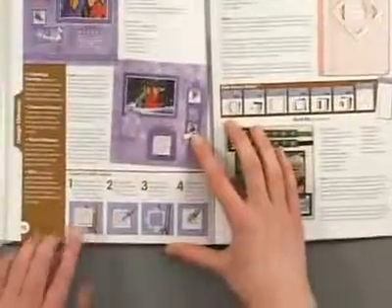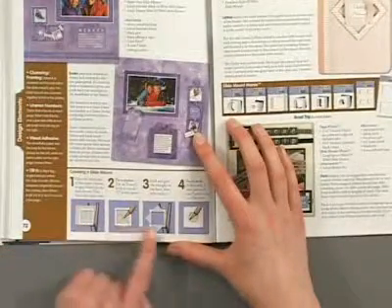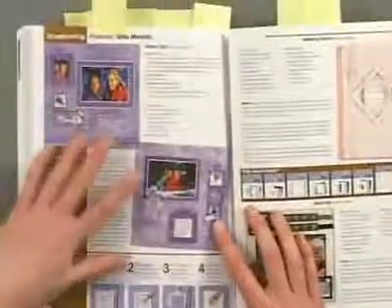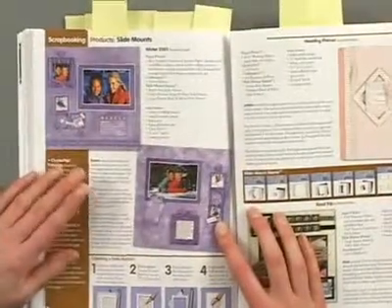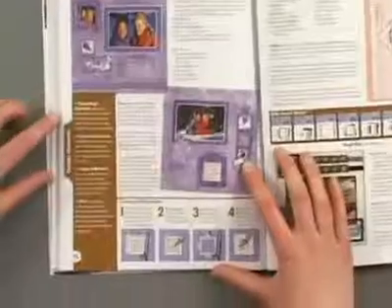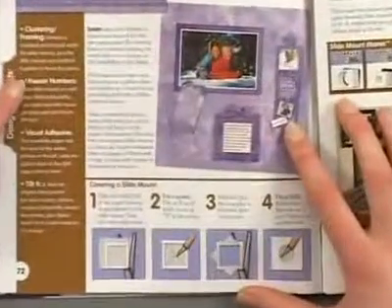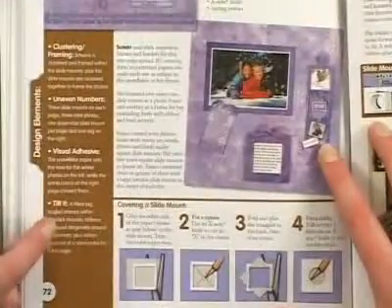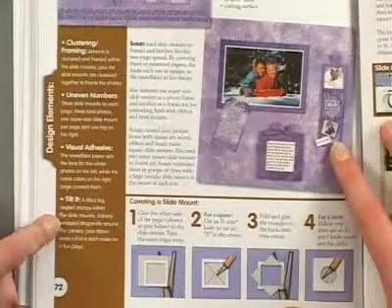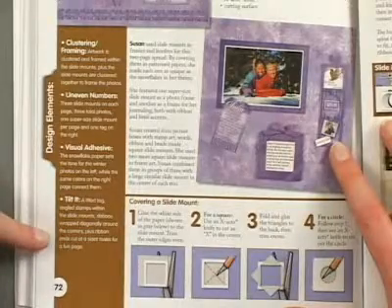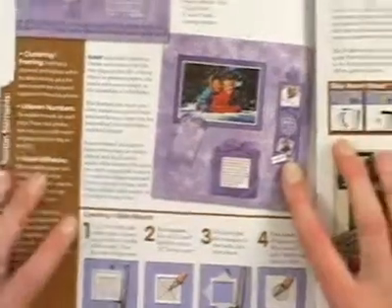Again, it's going to give you the basics on how to use the product. So here we've got instructions on covering a slide mount. You're going to find the project with the description of how to complete it. On the side here, we've listed some design elements that have been used in the page layout, so identifying, again, those elements that we talked about earlier in the book and how they've been used on this particular spread.